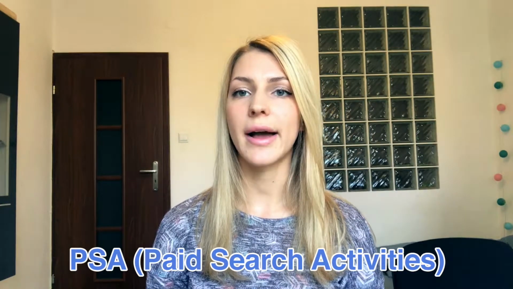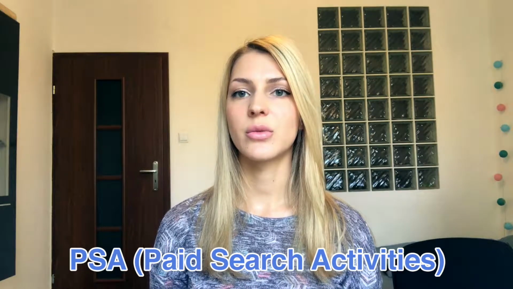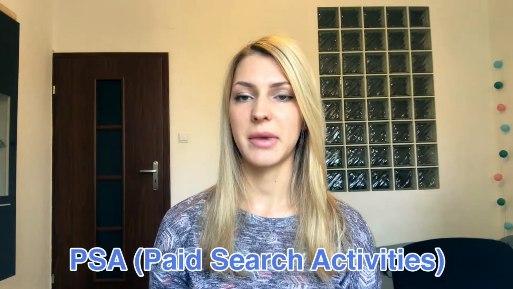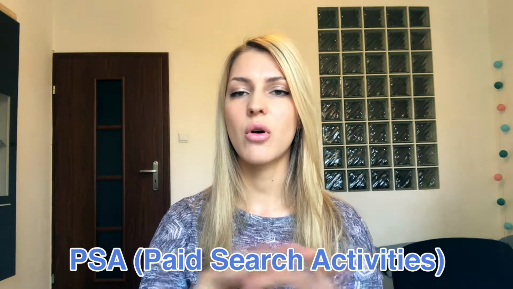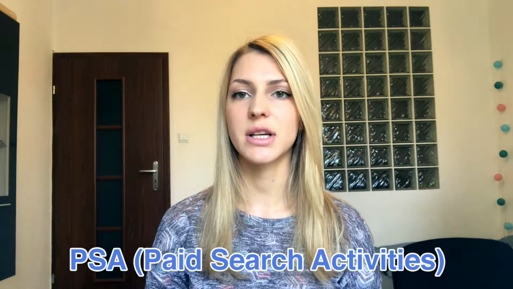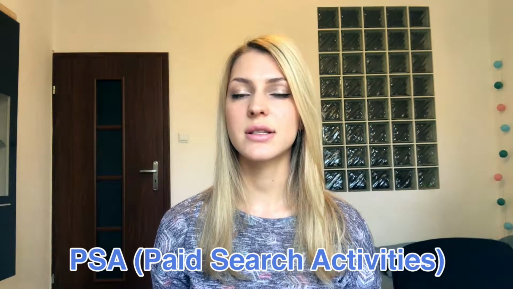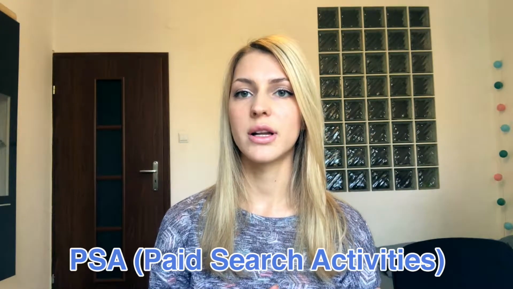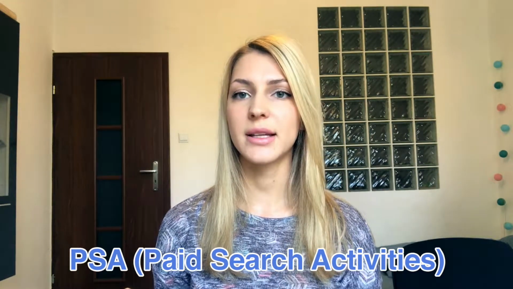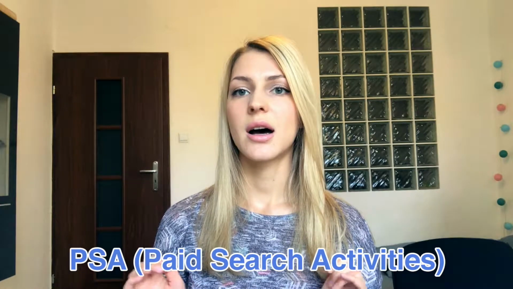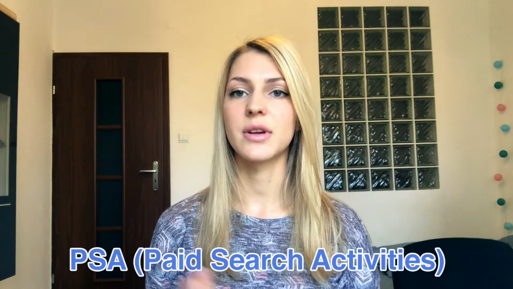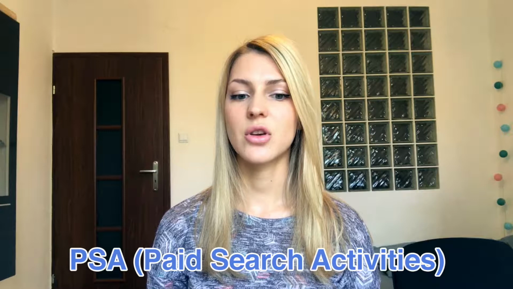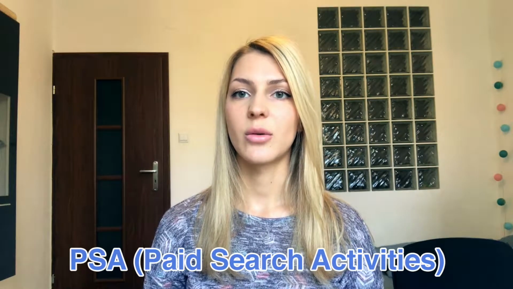Take for example Google AdWords. When the query has been made, Google digs into all the AdWords advertisers and then chooses the winner based on the relevance and the quality of keywords and ad campaigns made by these marketers, as well as the size of their bid. So basically, this is how it works.